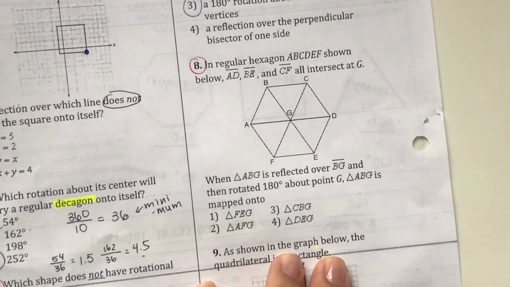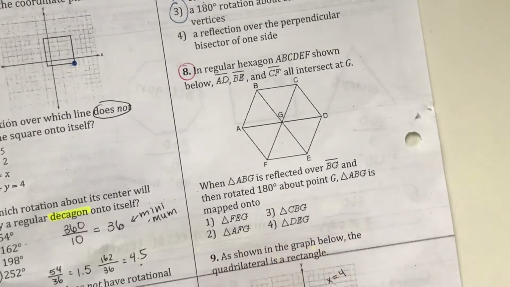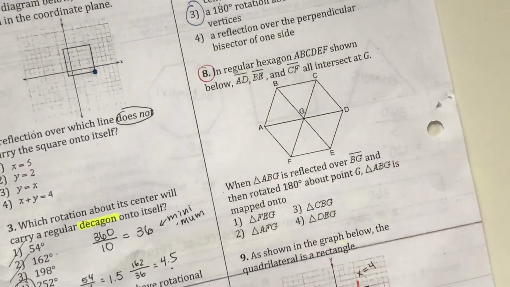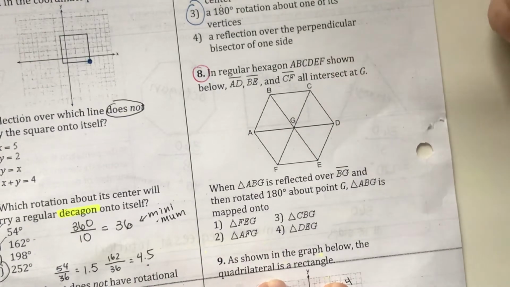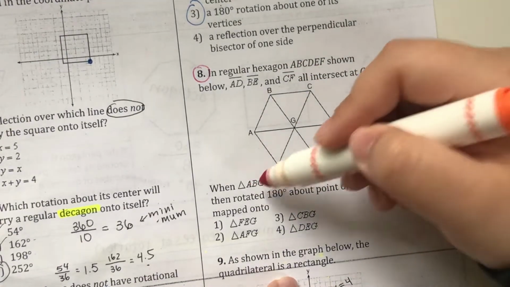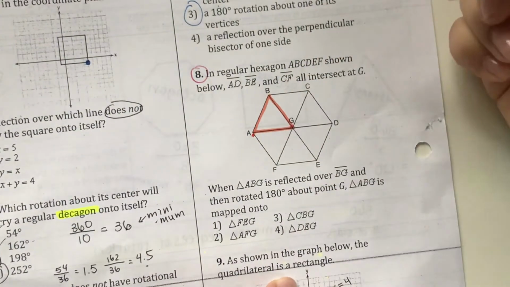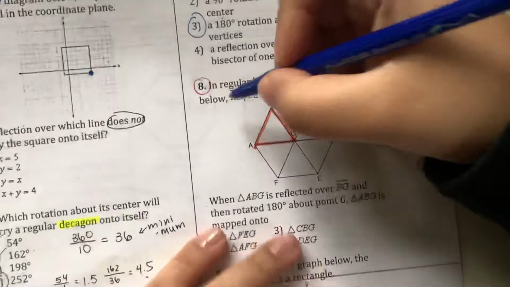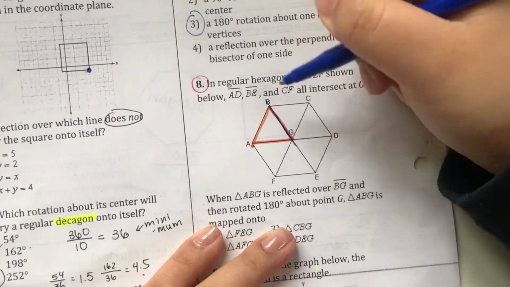So number 7. Number 8, this one is a tricky one, okay? A lot of people made a mistake on this. Let me take out my highlighter and everything. So it says I have a regular hexagon. Hexagon has 6 sides, A, B, C, D, E, F on the bottom, intersecting at G. Triangle ABG, this triangle right here, is being reflected over BG. BG is this line right here.